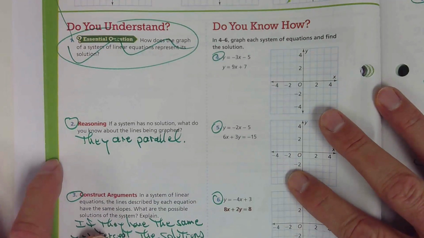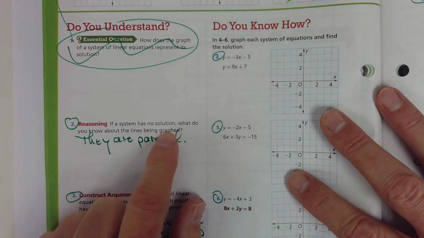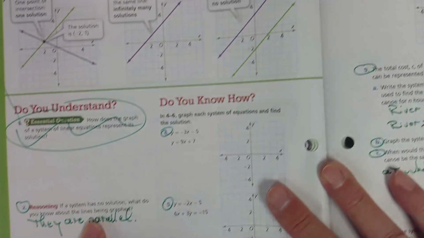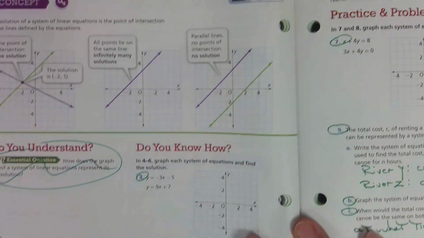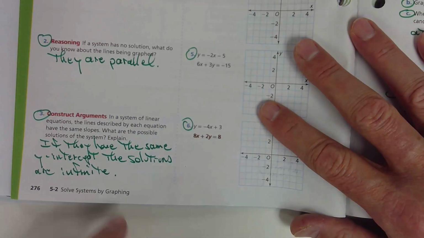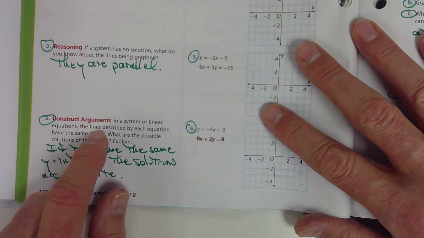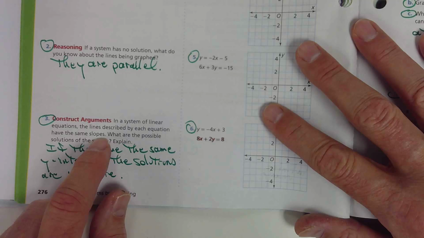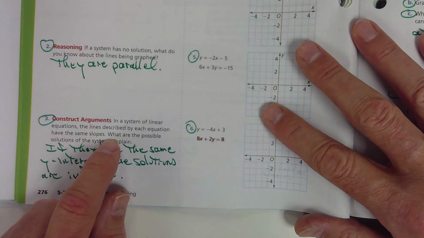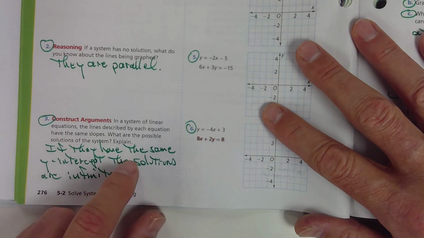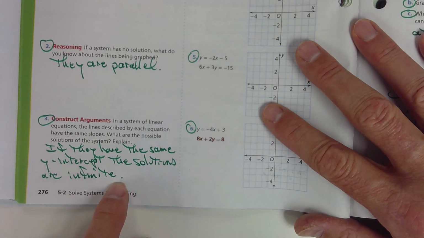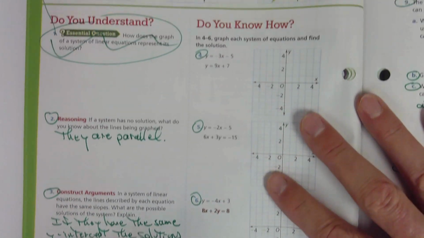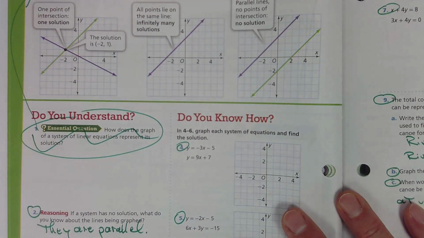Number two, if a system has no solution, what do you know about the lines being graphed? Well, no solution, guess what? They're parallel. They'll never touch. And number three, in a system of linear equations, the lines described by each have the same slopes. What are the possible solutions? Well, I just put down one. They could have infinitely many if they have the same y-intercept. But also, they could just have one solution. So one of those would work.